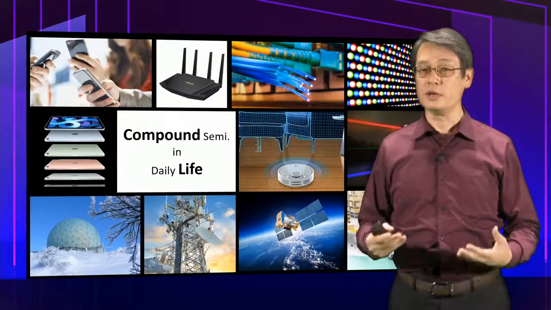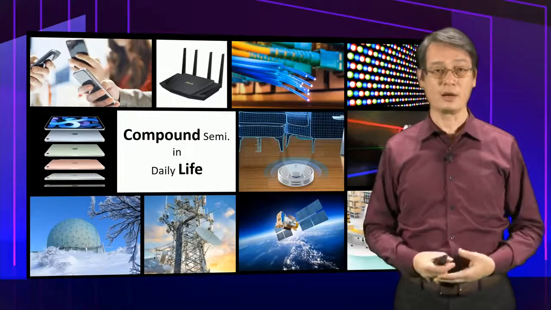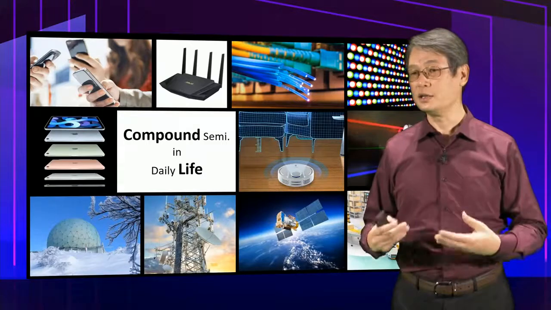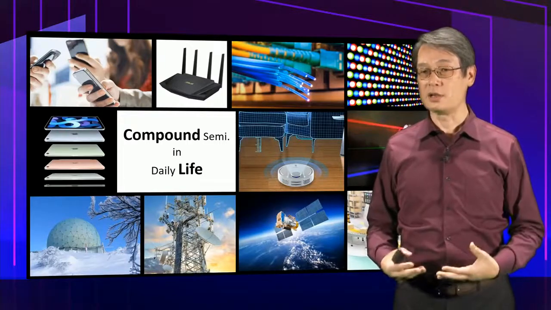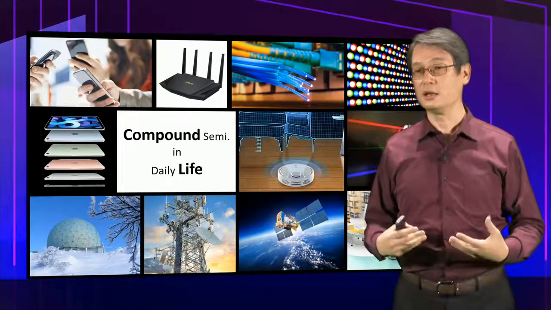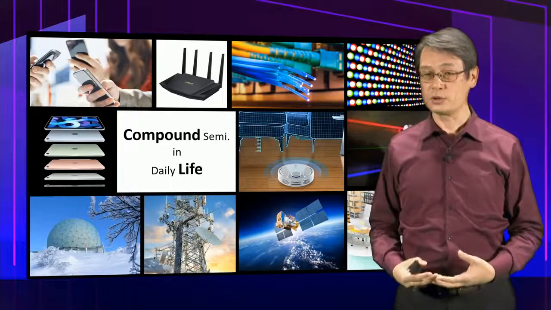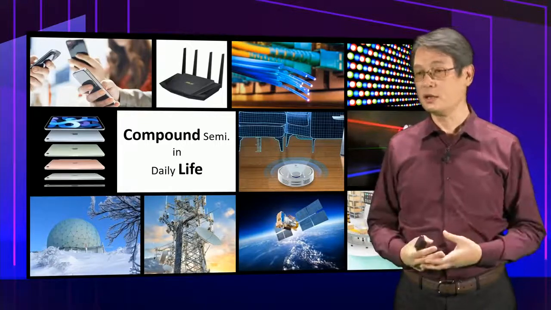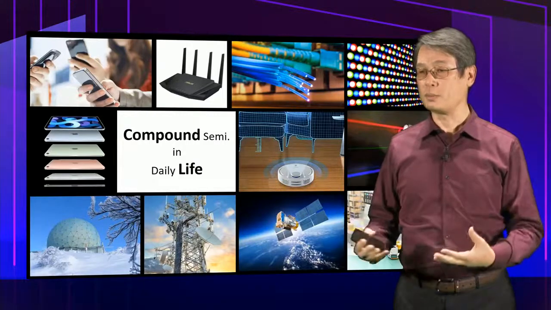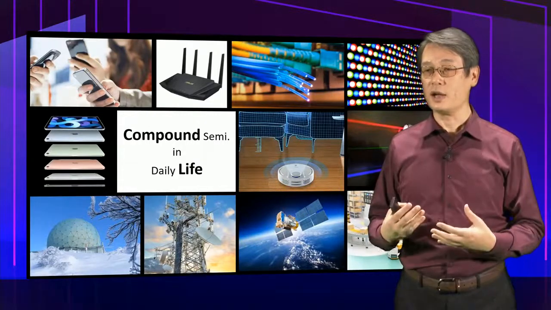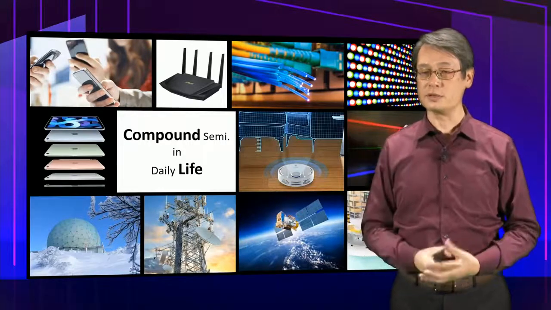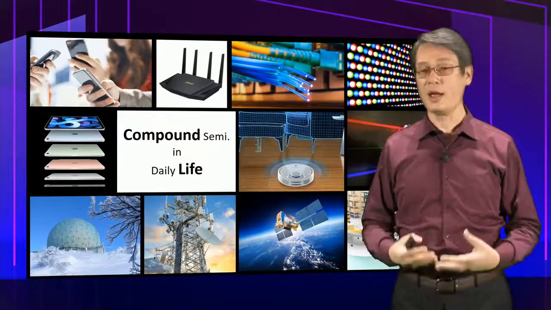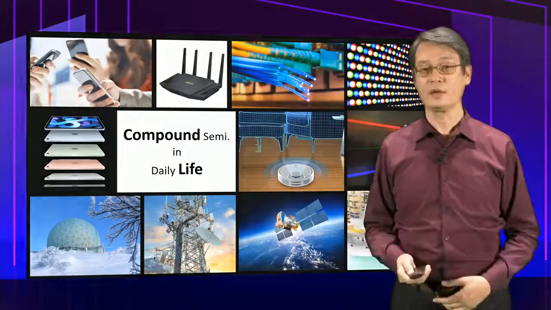The Wi-Fi router also has compound semiconductor parts, and inside optical fibers, compound semiconductors act as the light emitting source and interface IC. In displays, compound semiconductors act as the backlighting. They are also in satellites, base stations, and radar.